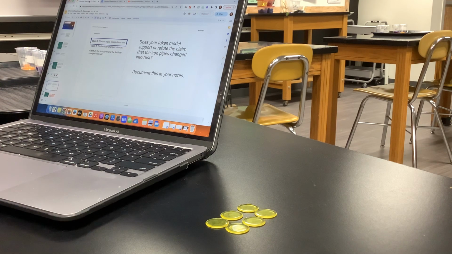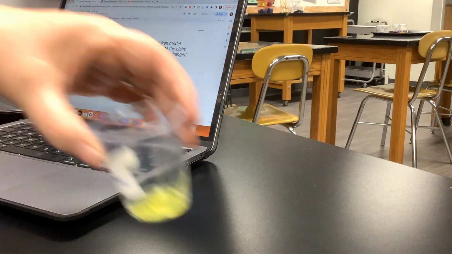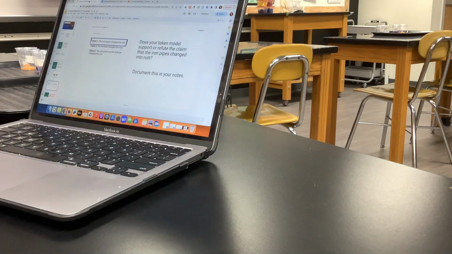Okay, so I hope you said that this model refutes the claim that iron alone changed into rust. There's no way it can. What are we missing? We're missing the oxygen. So there's no way that that's going to work. So we'll go ahead, put these back in this little cup, and we'll move on.